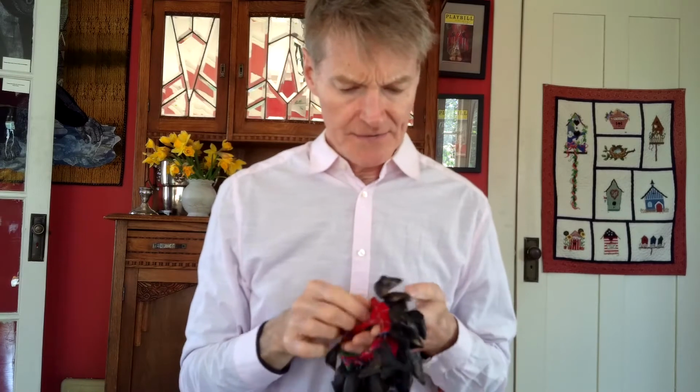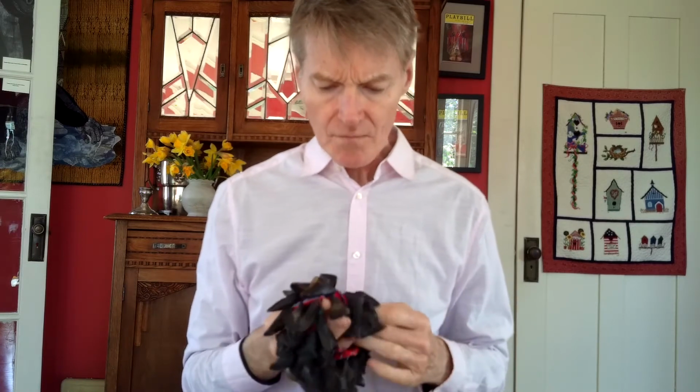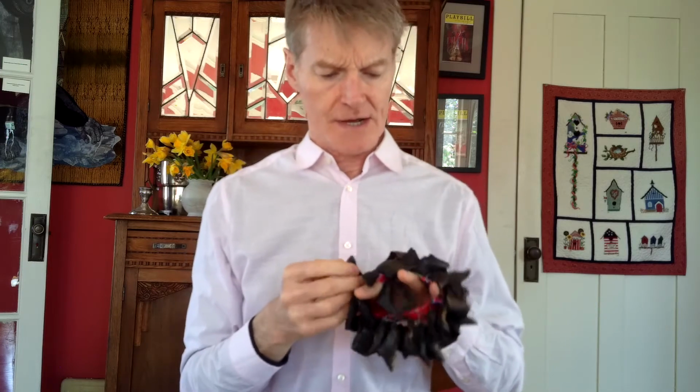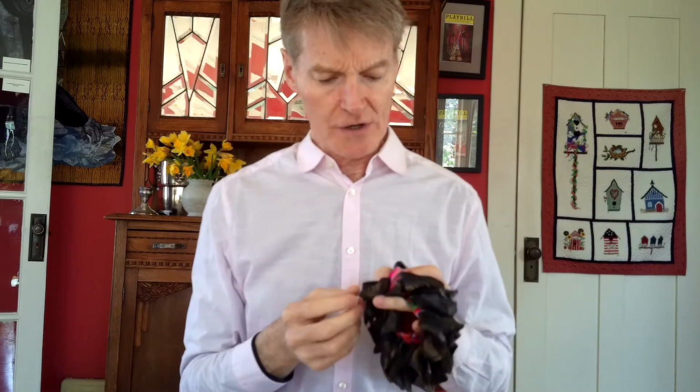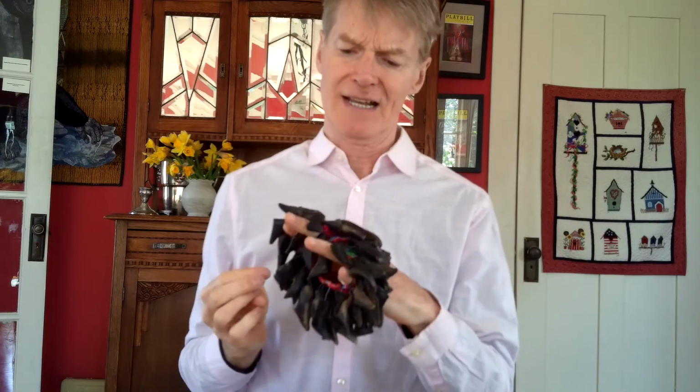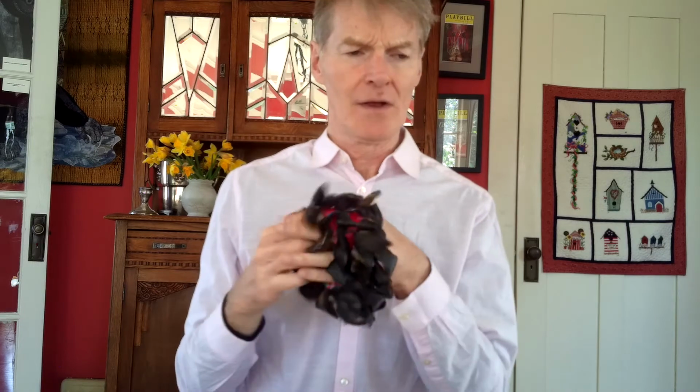This is an instrument from Central America that I found at a music store that was closing out. I think these are nails, like horse toenails. They make a great rattle sound.